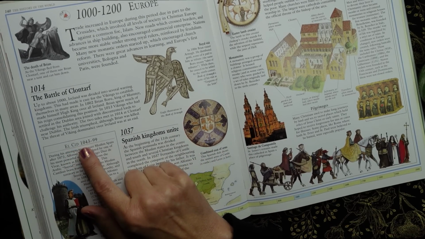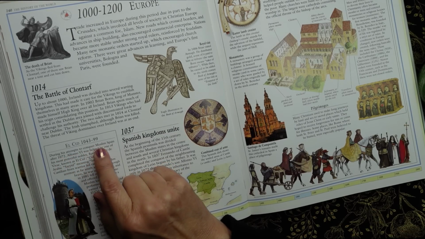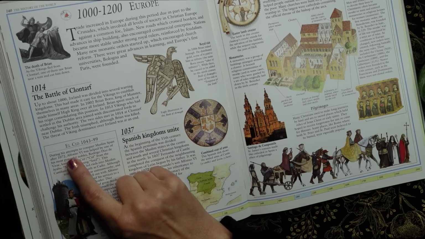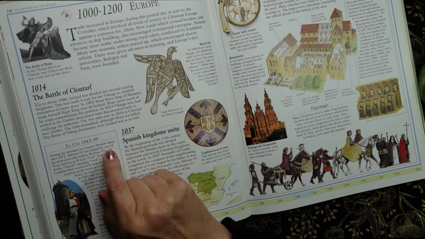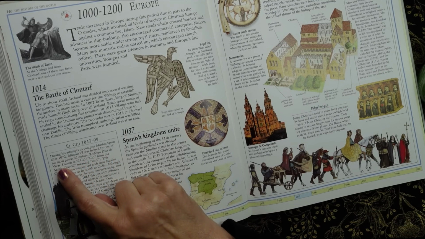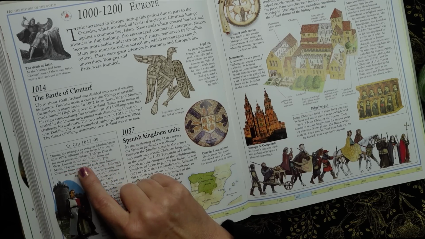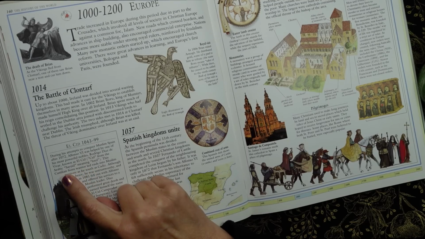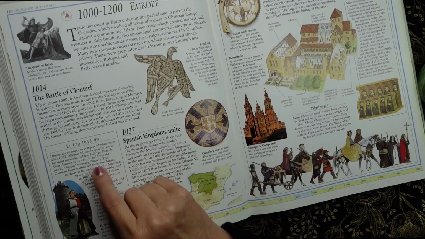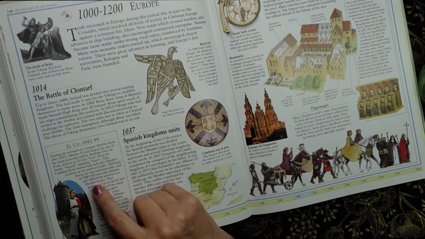El Cid, 1043 to 99. During his attempts to conquer Muslim Spain, untrustworthy, and in 1081 fell out with Alfonso and offered his services to a Muslim leader.